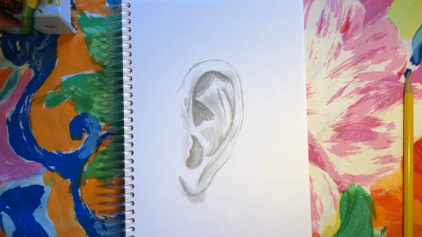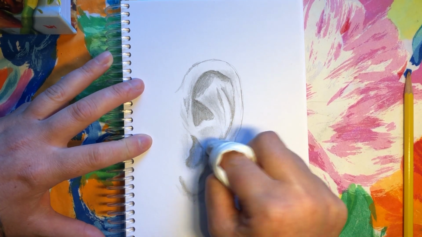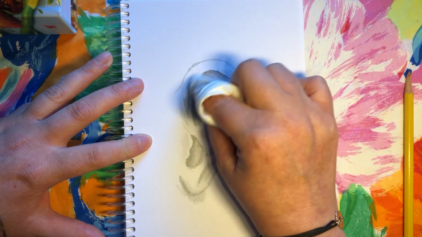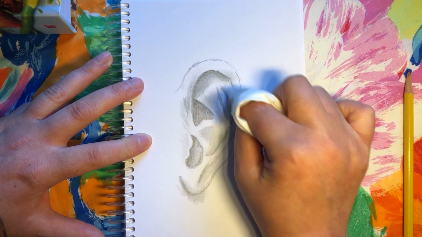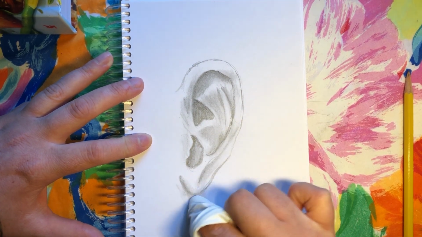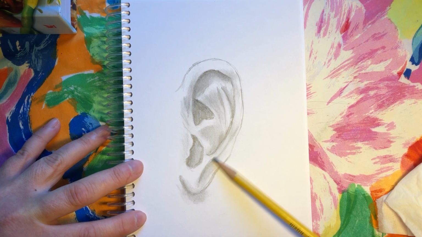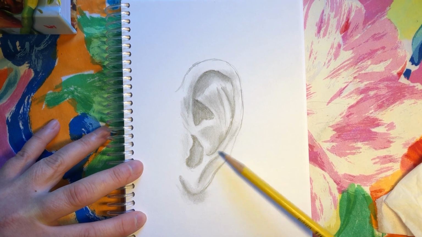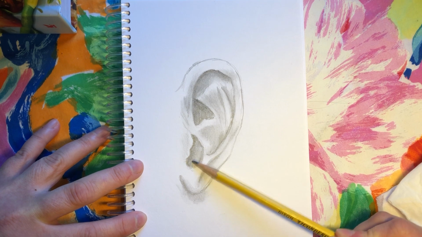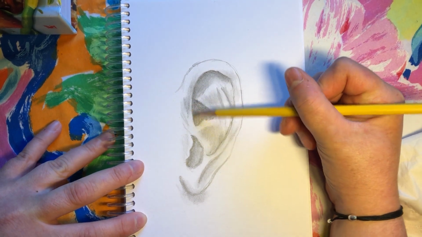I'm going to go back in and very carefully blend these values again, trying not to lose the definition that I went back in and redefined. And you are definitely going to use your eraser to pull out some of those really, really bright highlights that you're going to see on the ear itself.